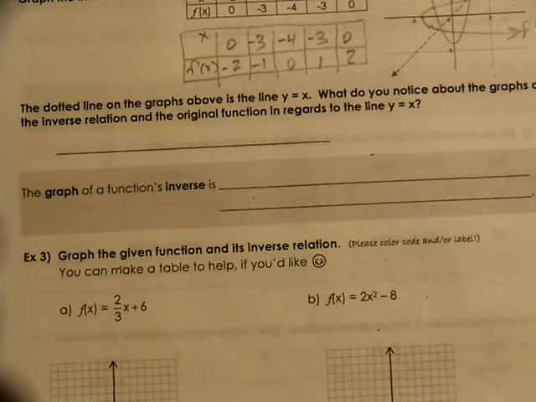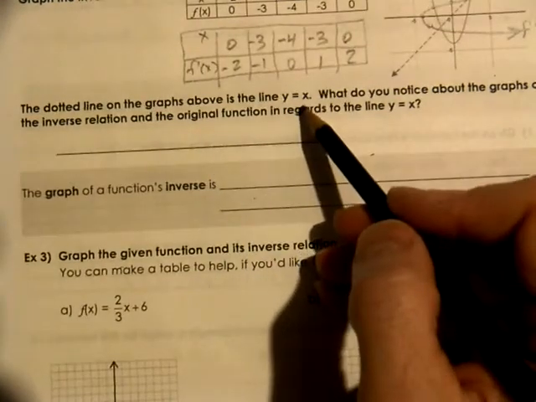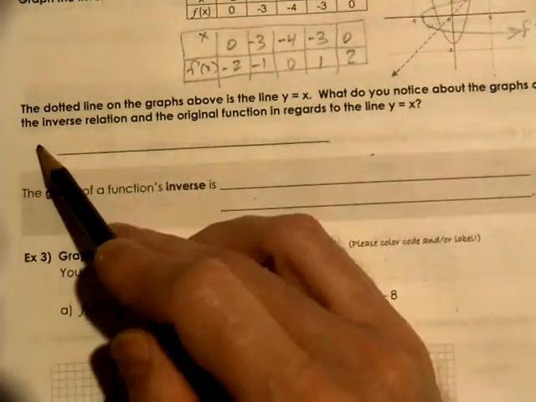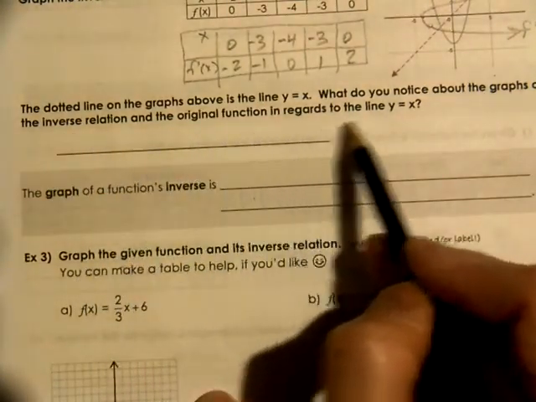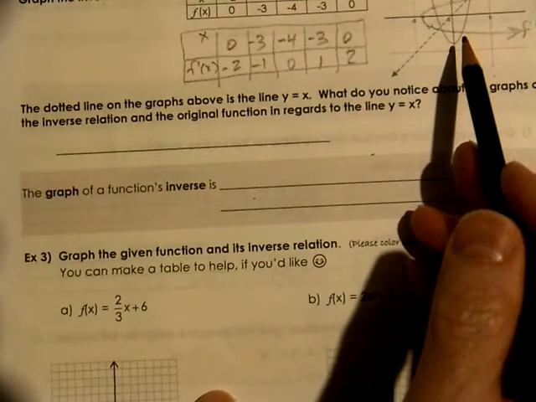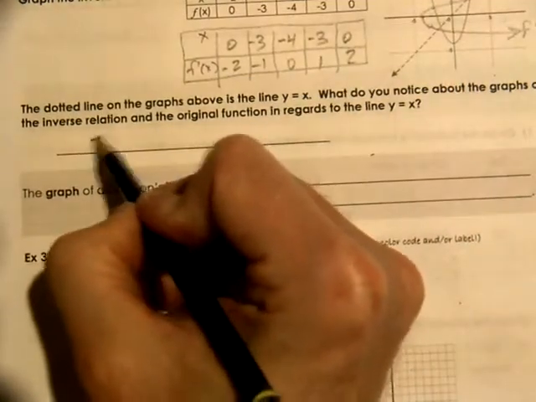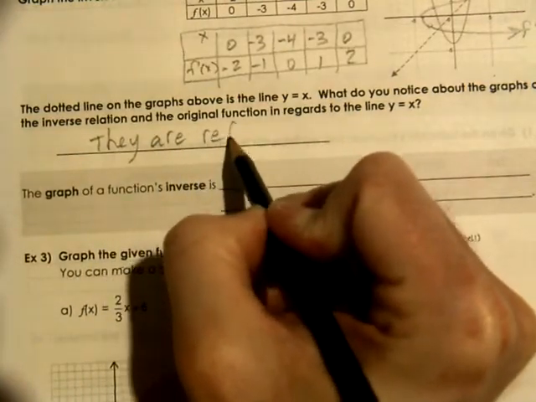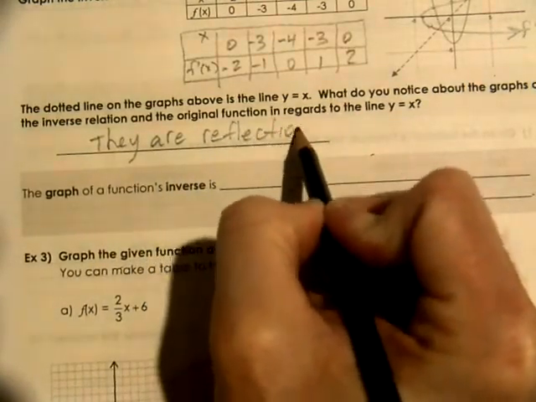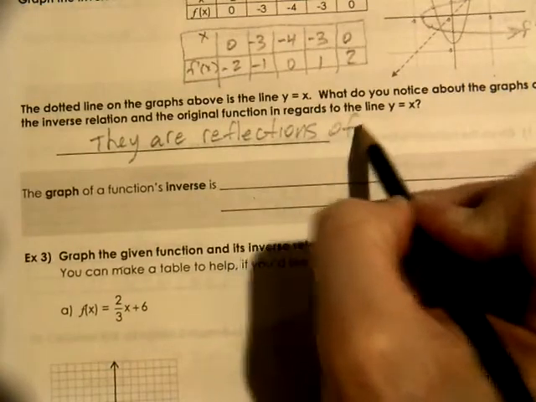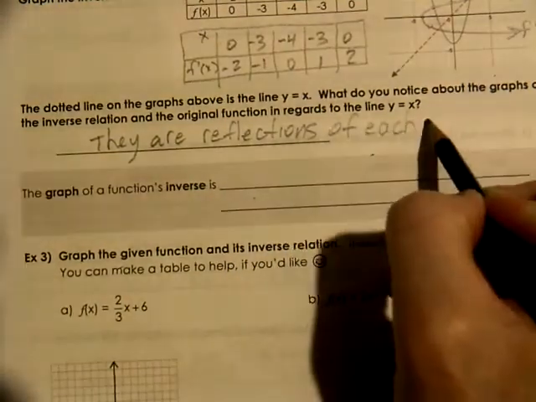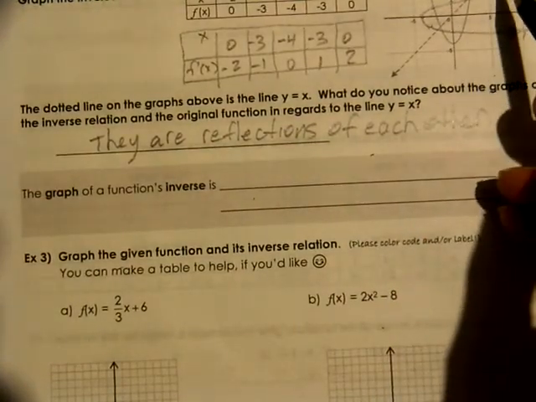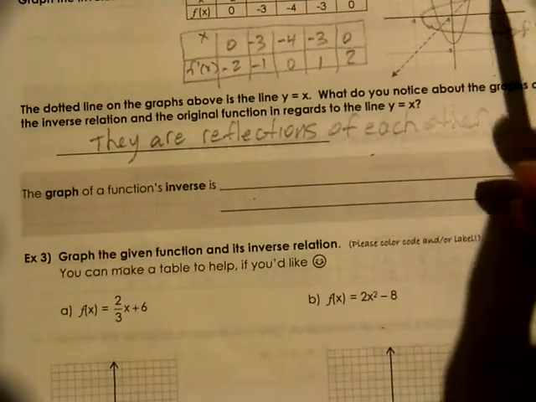Alright, the dotted line on the graph above is our y equals x. What do we notice about the graphs of the inverse and the original in regards to that? They are reflections of each other. They're reflecting over the line y equals x.